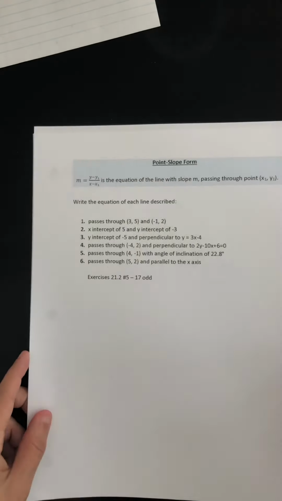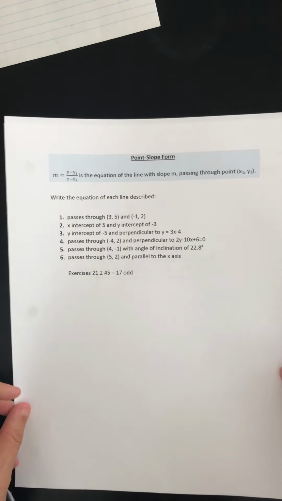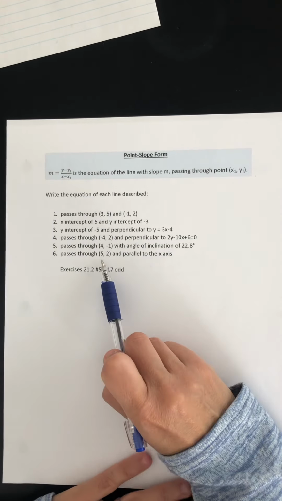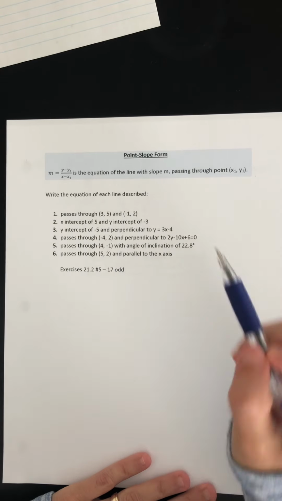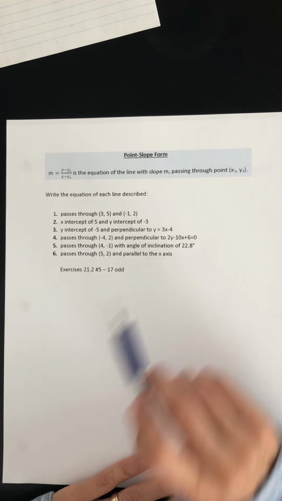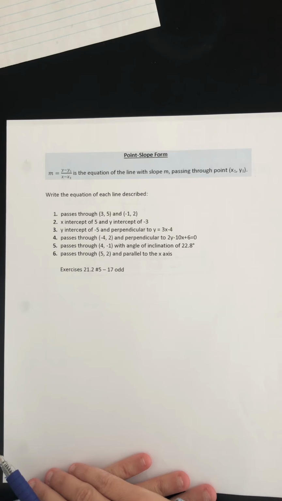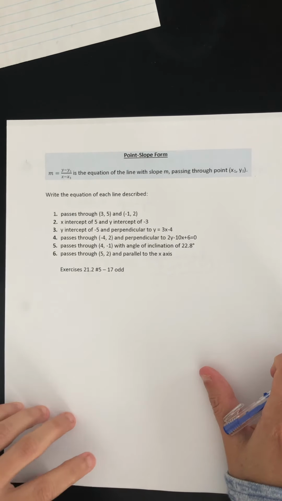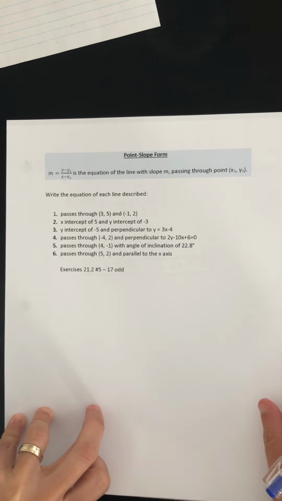But anyway, let's do our last example. Question 6. Our straight line passes through the point 5, 2. So there we go, x1, y1. And it's parallel to the x-axis. Parallel to the x-axis. Can you picture that? I bet you can. So what does the line look like? It's horizontal, isn't it? Okay, so you know what the slope is then.